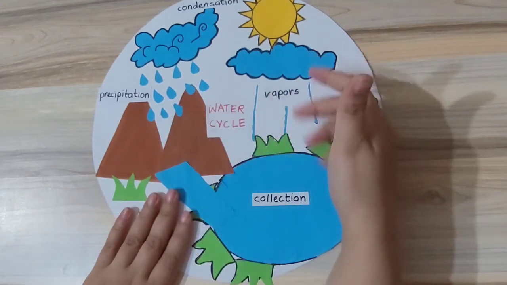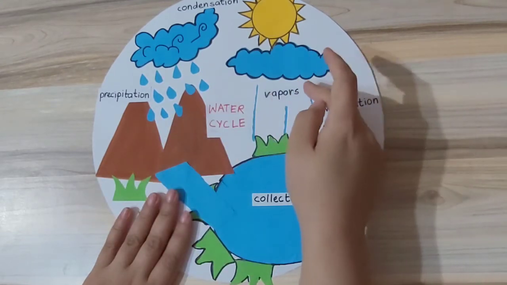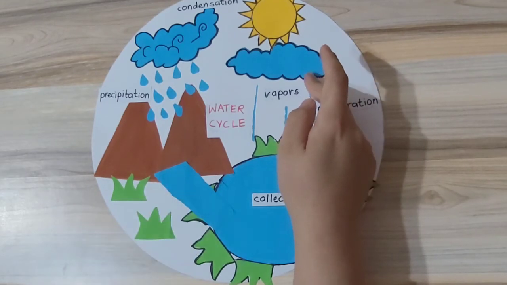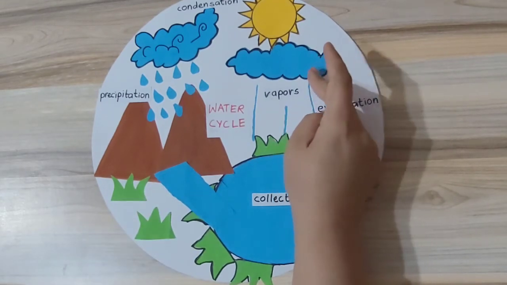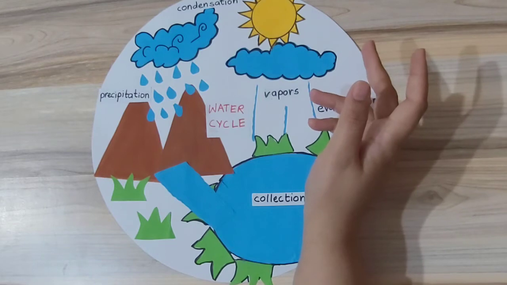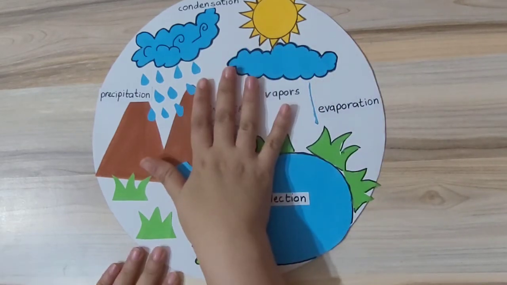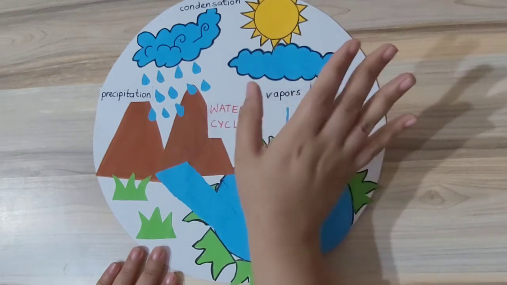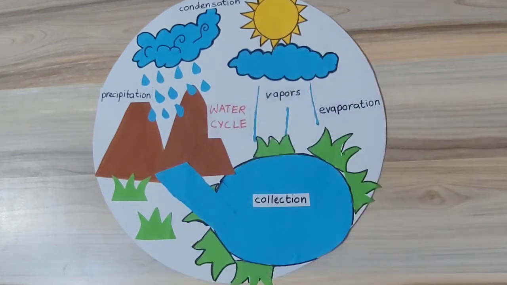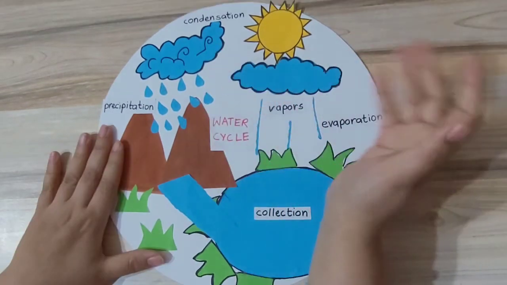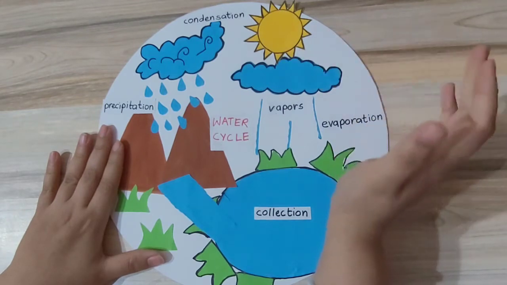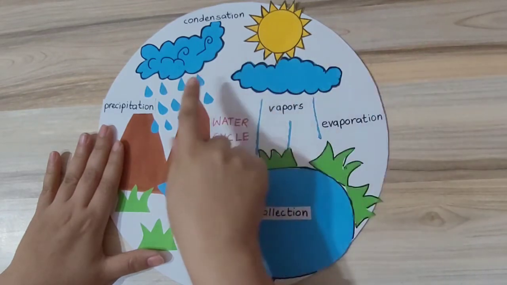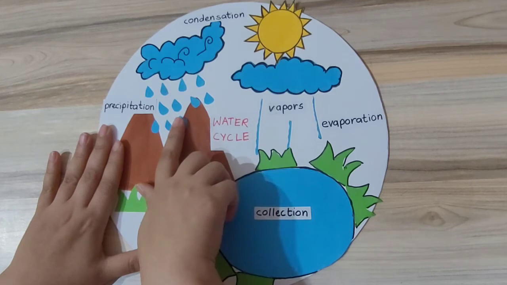Because this process is continuously going on, the vapors are touching the cool surface of the cloud and changing to water droplets. So at a certain point of time, the cloud will not be able to take any more water droplets in itself. It will release the water droplets in the form of rain, hail or snow.